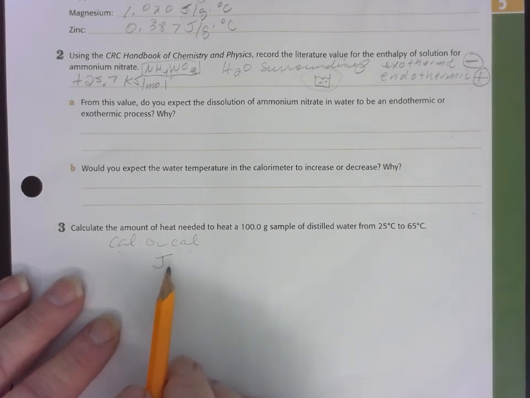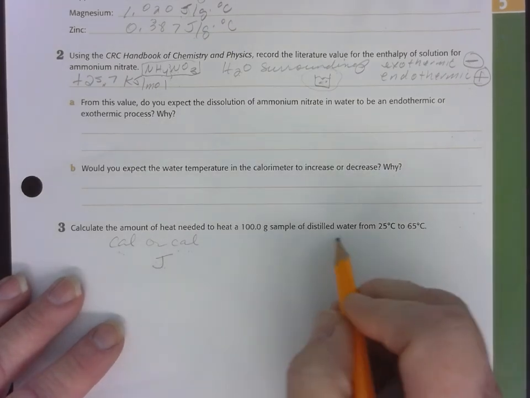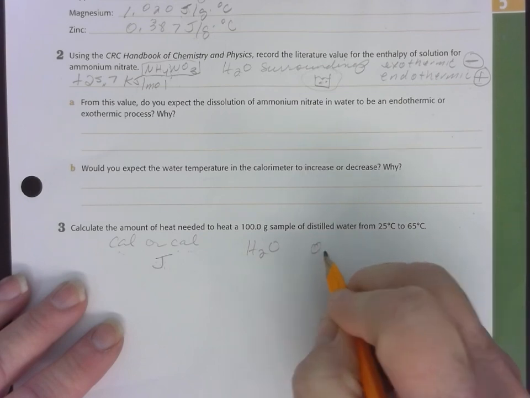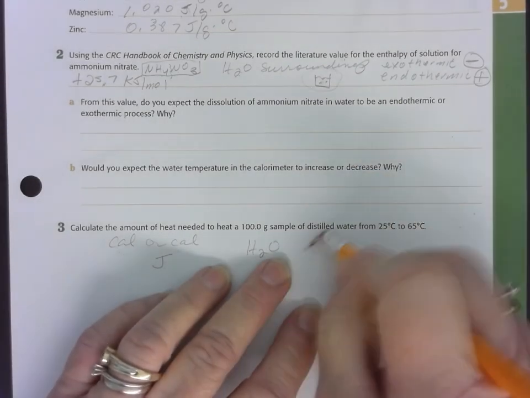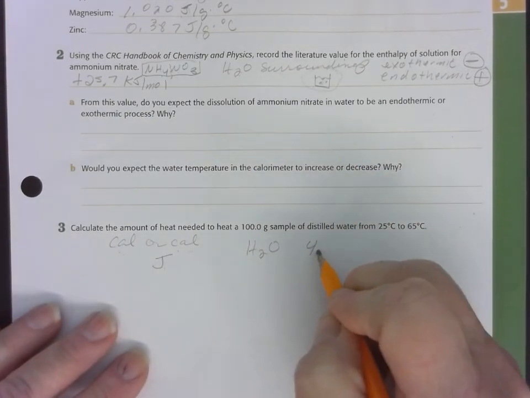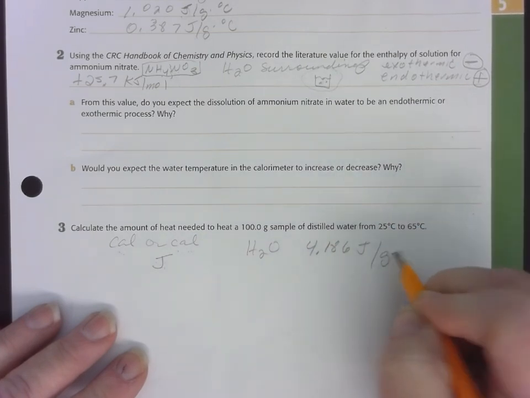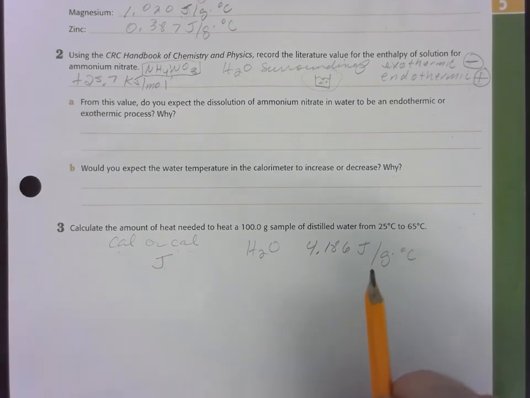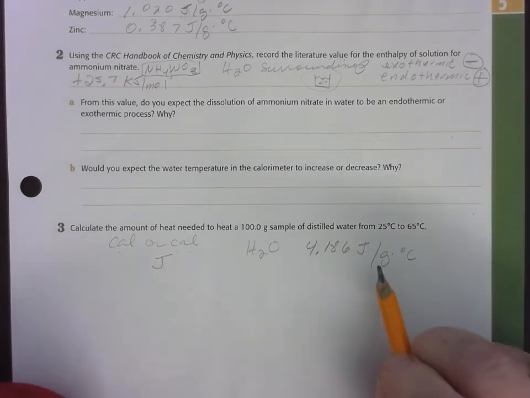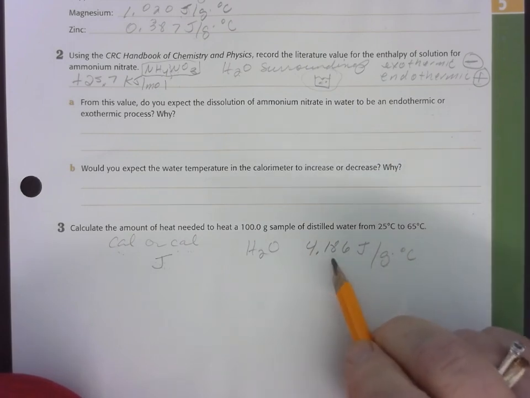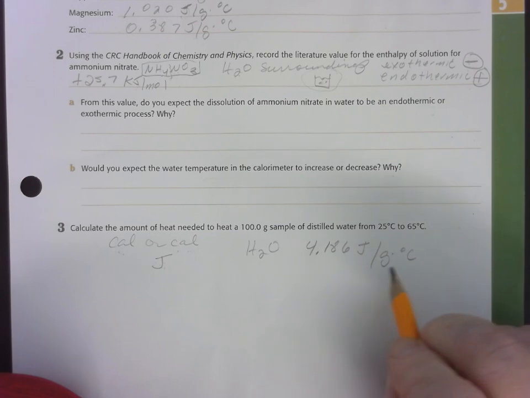So there's a specific heat capacity of water. We need to think about distilled water, and that heat capacity is 4.186 joules per gram degree Celsius. So if we had a whole gram of water and we put some heat into it, we would need 4.186 joules of heat energy to raise it 1 degree Celsius.